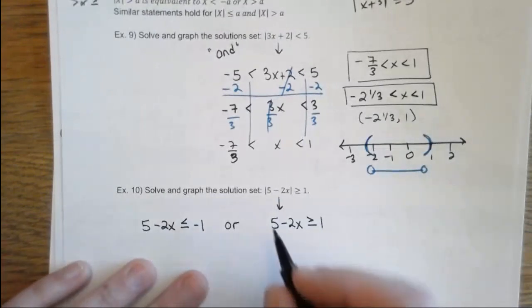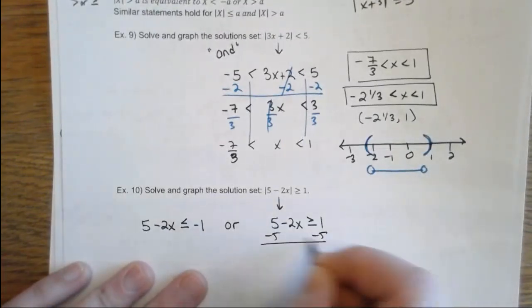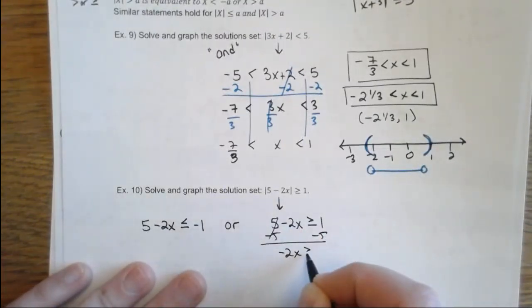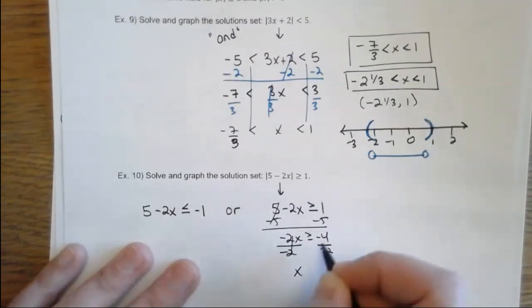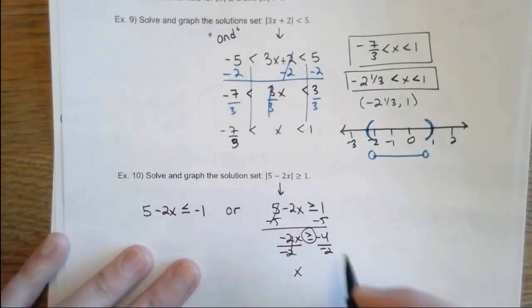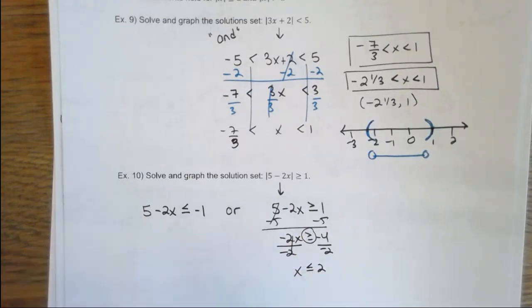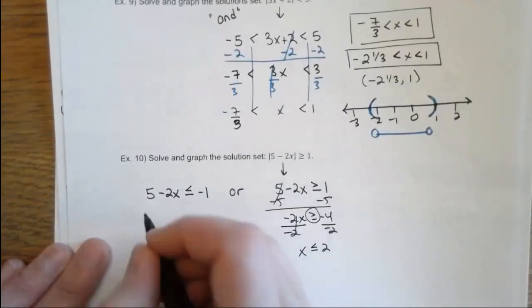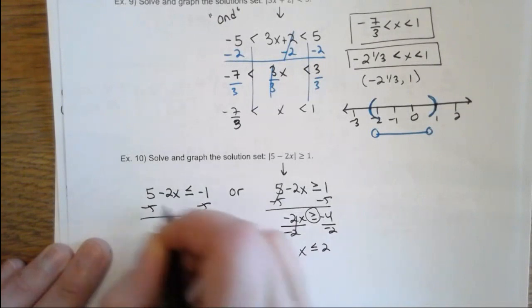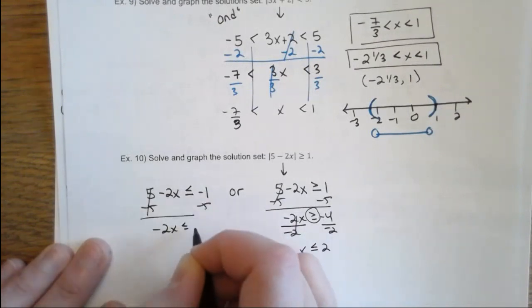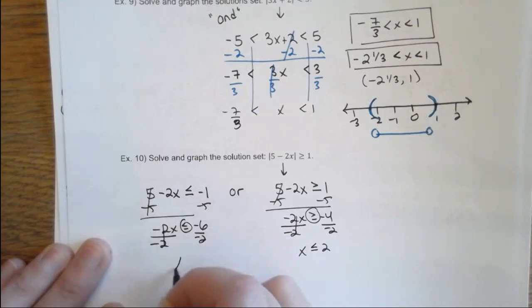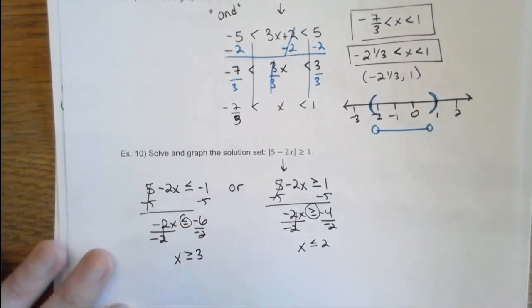And now I'm going to solve. So I subtract 5, divide by -2. Don't forget when you divide by negative, you have to flip that inequality sign. So it's going to become less than or equal to +2. Over here, again, I'm going to divide by a negative, so I'm going to have to flip that sign. And I have x is greater than or equal to 3.